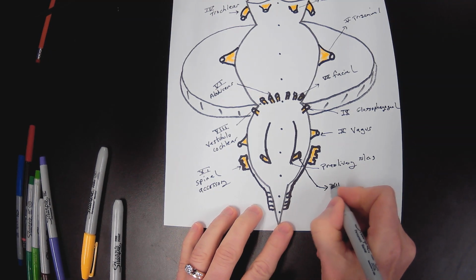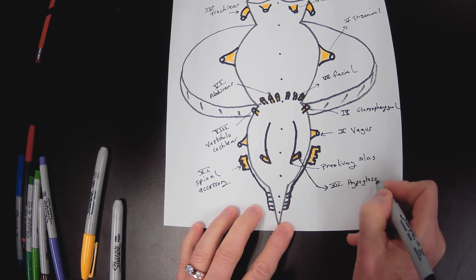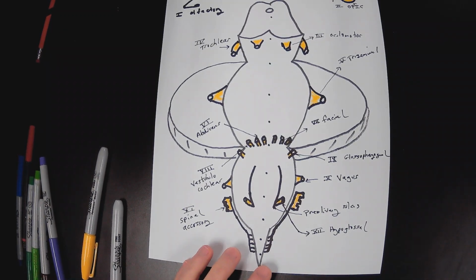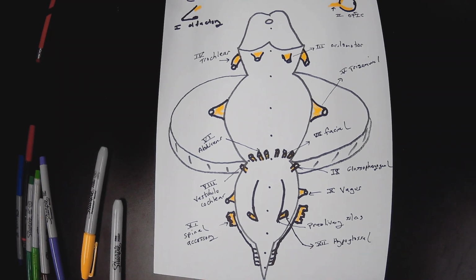And what's the 12th cranial nerve? Good, hypoglossal. Okay, and that's all of them. So this is just looking at the overall positions of where these cranial nerves emerge from the brainstem. Eventually we're going to look at the nuclei that they're part of or coming from, but this is just the relative locations and positions of all the cranial nerves in the brainstem.